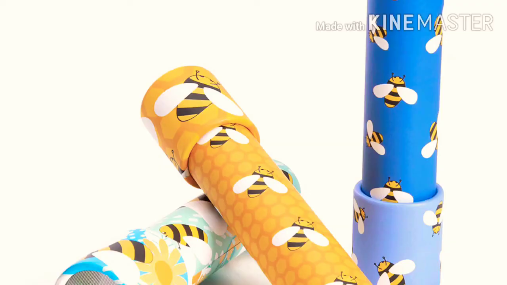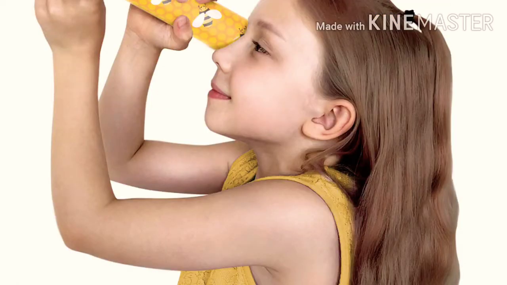A kaleidoscope looks like this, and it is a very beautiful thing to look at. I had one kaleidoscope when we were kids, but now it's gone. It's a long time ago. So I have shown you this image so that you can relate.